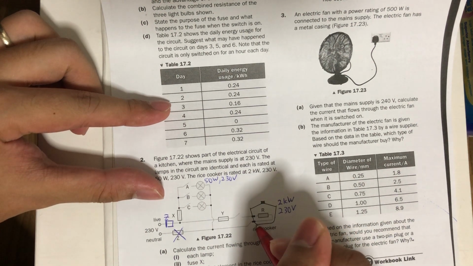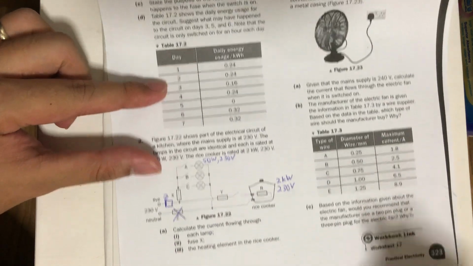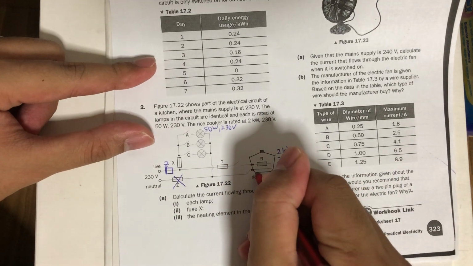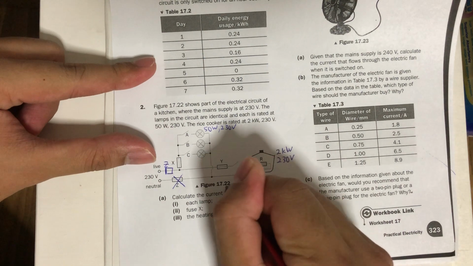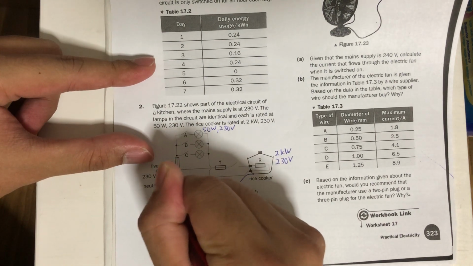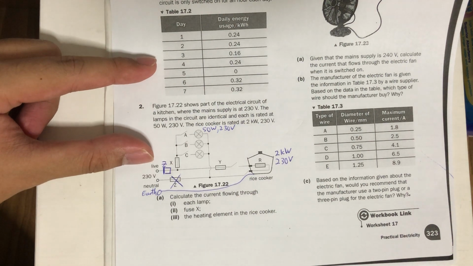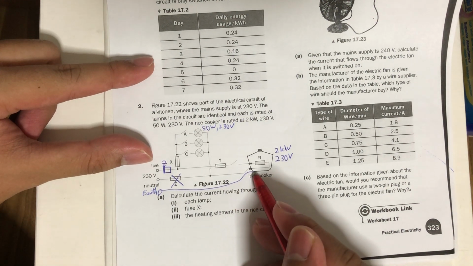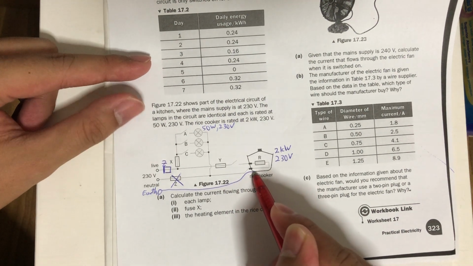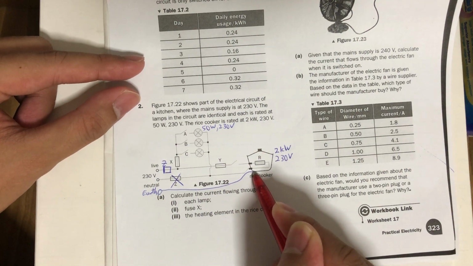So from your rice cooker metal casing, over here, draw an earth connection. There. This is what we should see, where the earth wire is connected to the metal casing of the rice cooker.